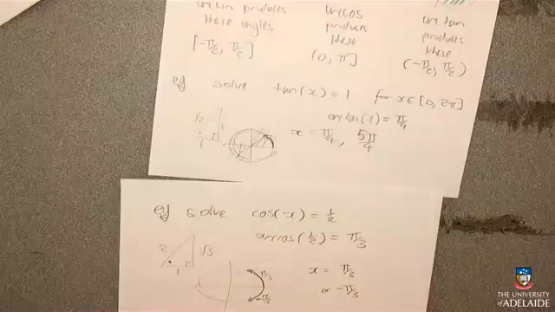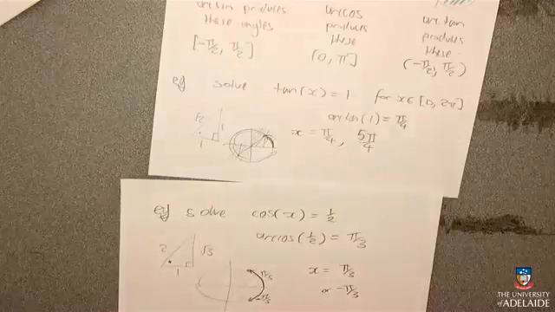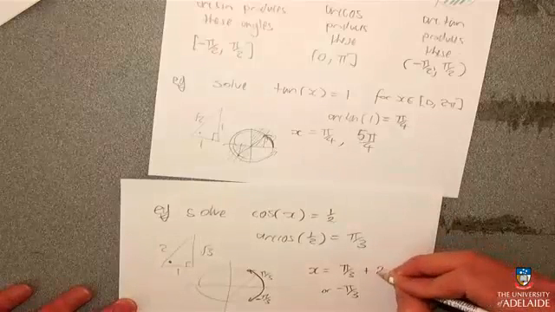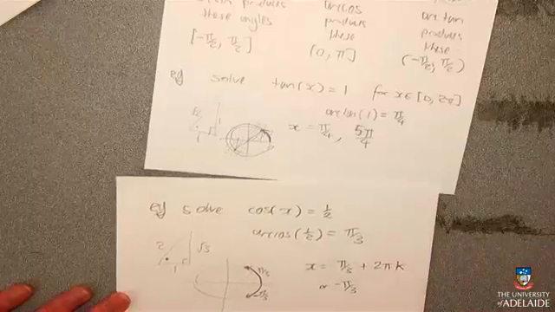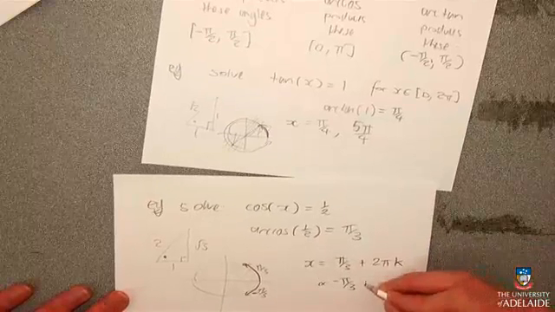So I could add on to that or subtract from that any multiple of 2 pi and it would still be an answer. And the way that most people deal with that is they pick a letter to represent the missing number which I don't know.